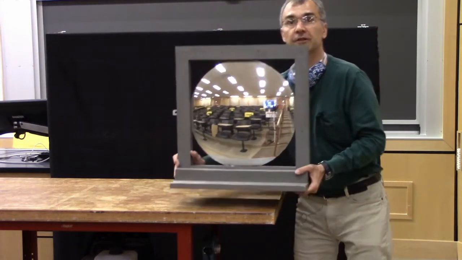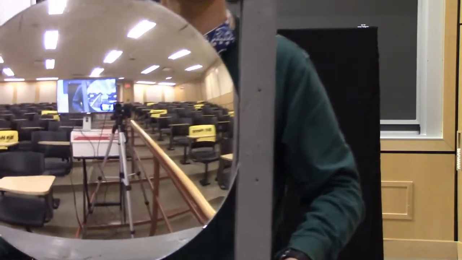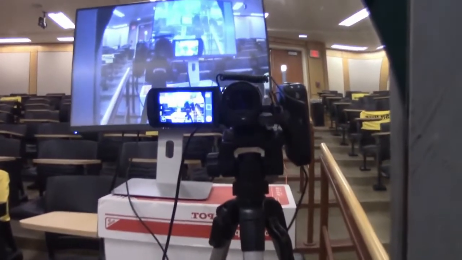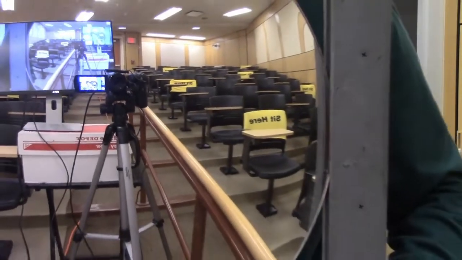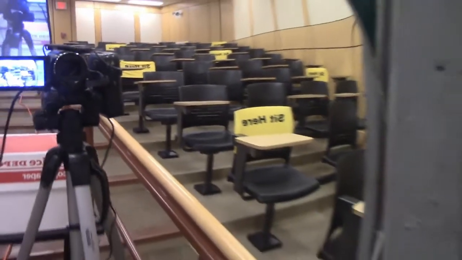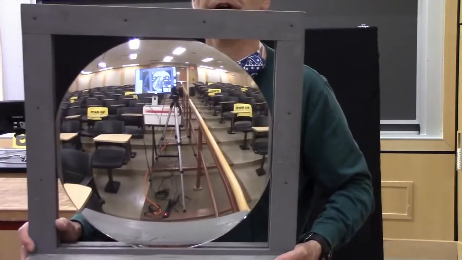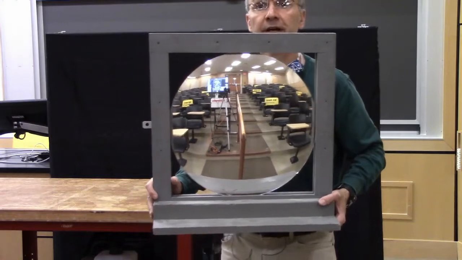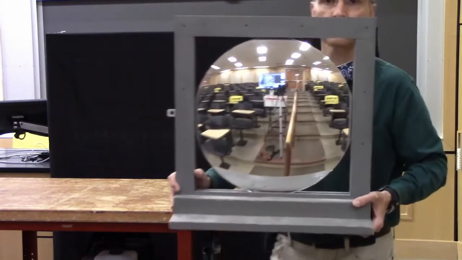But what you can see here is that the image is never upside down. It's always right side up. And it's also always smaller than the original. So you'll see a reduced and right side up image. And we can work out both the ray tracing and the math.